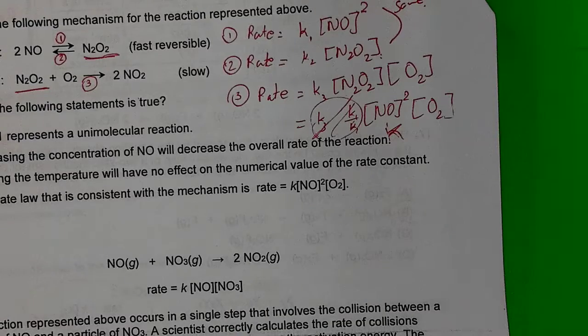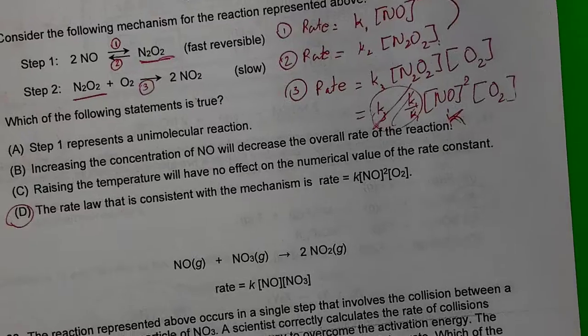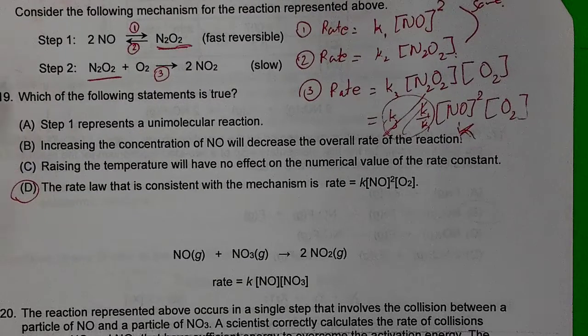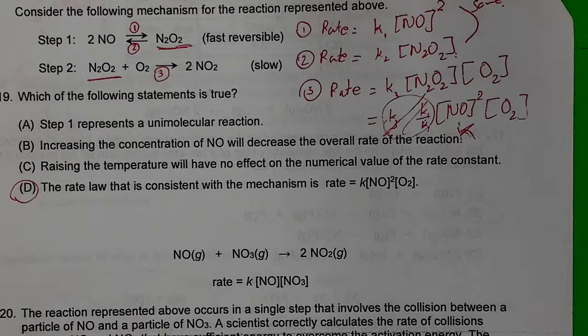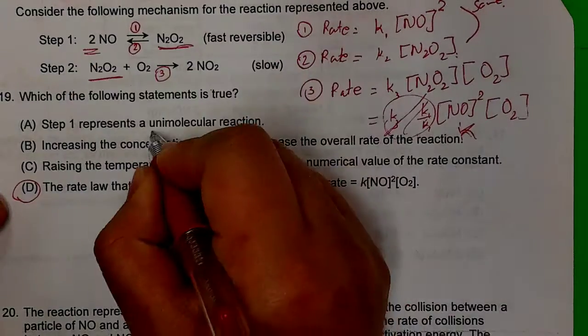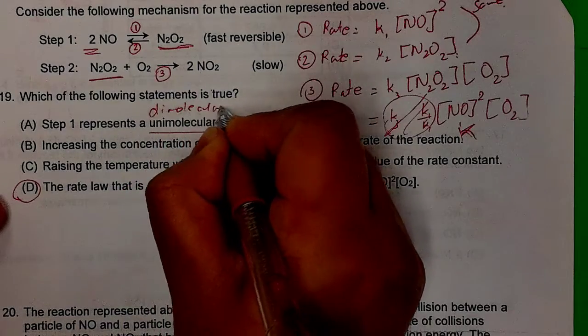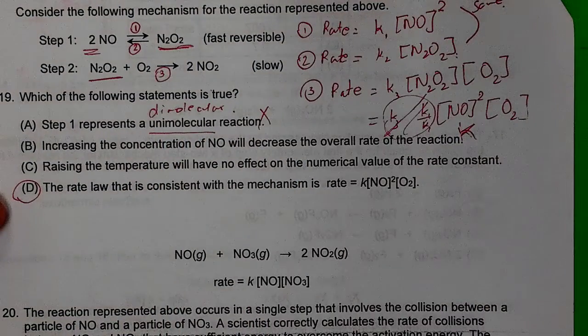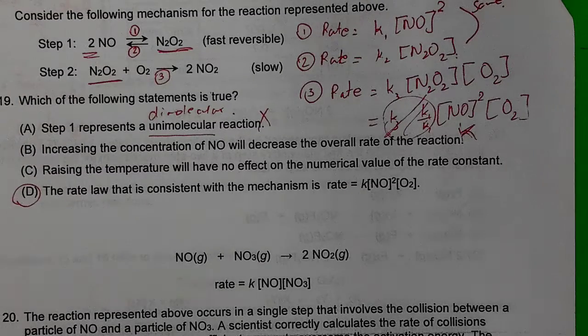Or, like he said, you can eliminate everything else. Let's take a look. Can we eliminate everything else? Take a look at number 1. Step 1 represents a unimolecular reaction. No, there are 2 of them, so it's not correct. It should say bimolecular. Right? Make sense? Choice 2 says increasing concentration of NO will decrease the overall rate of reaction. No, it should increase the overall rate.